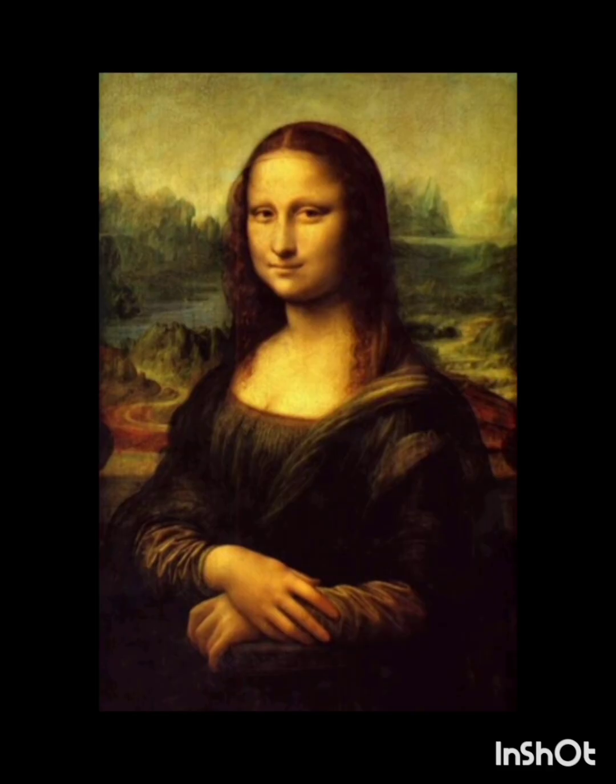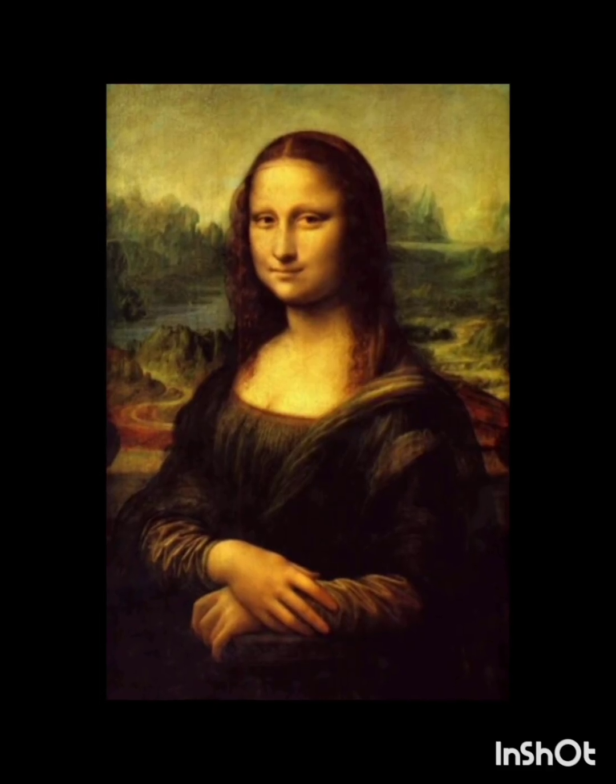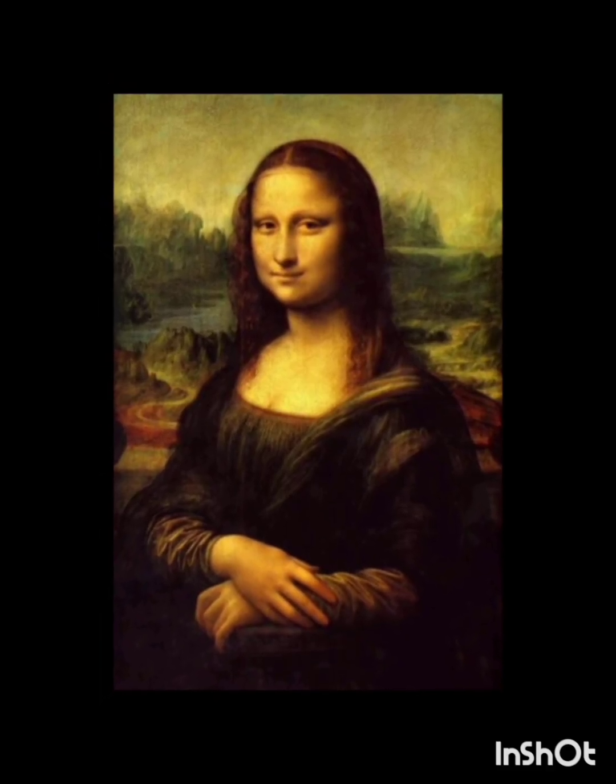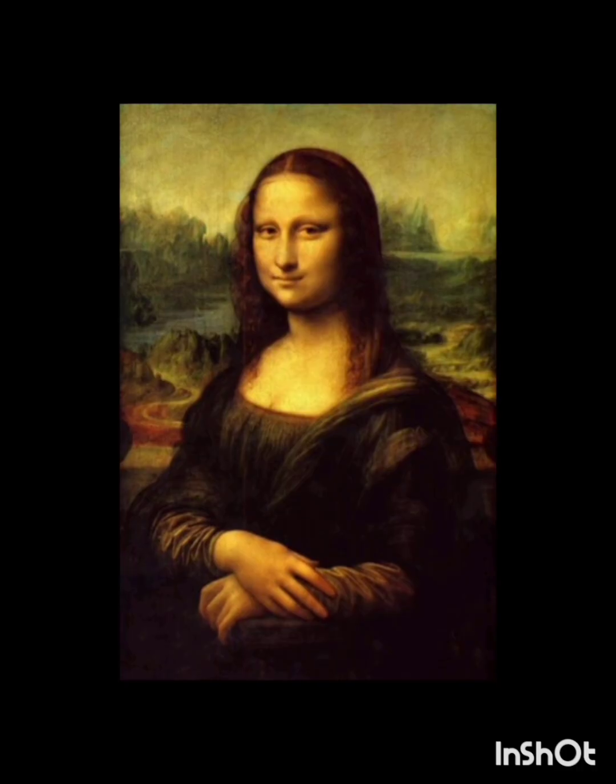A sympathetic jury sentenced him to just 7 months. As he had already been in custody for over 8 years, he was released immediately. Before his arrest, Perugia had kept the Mona Lisa hanging in his bedroom for 2 years. 10 years after the theft, the painting was returned to the Louvre.